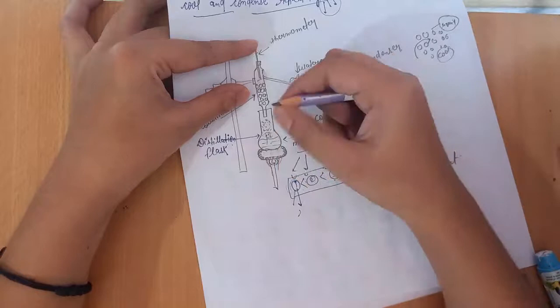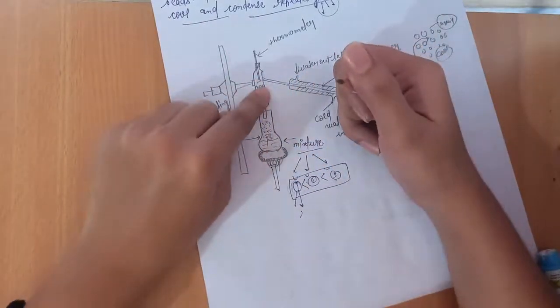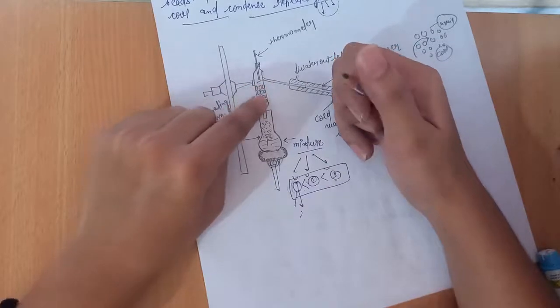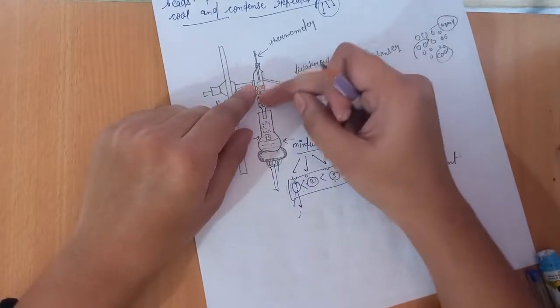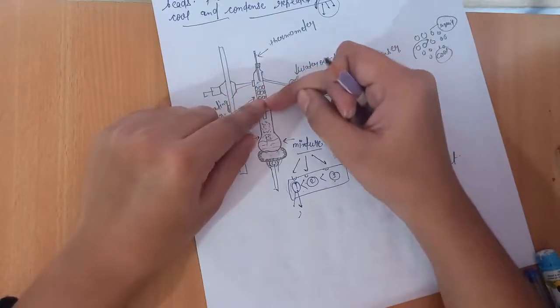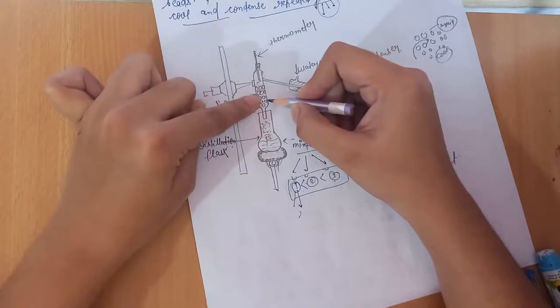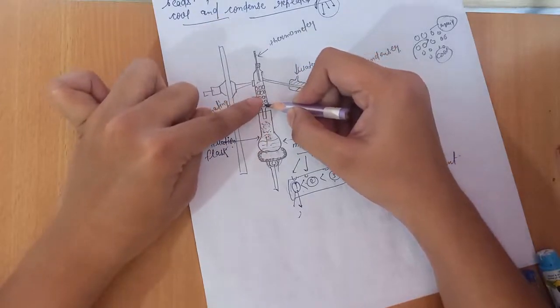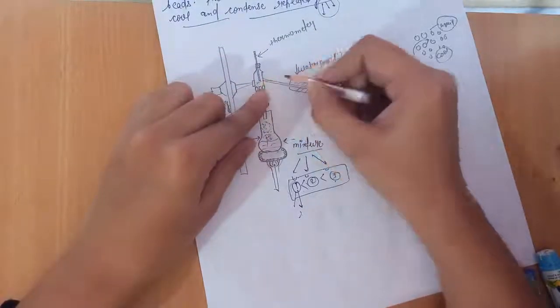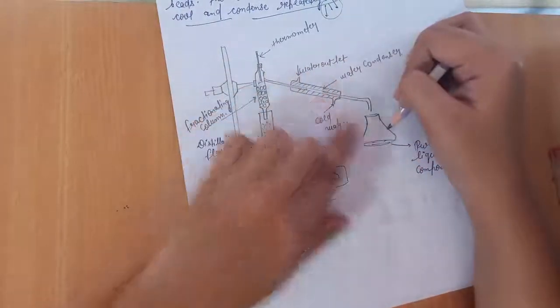As the vapors of the other components pass through these beads, they get condensed because the beads provide a surface for vapors to cool and condense. After passing through the water condenser tube, they get collected in a separate beaker.